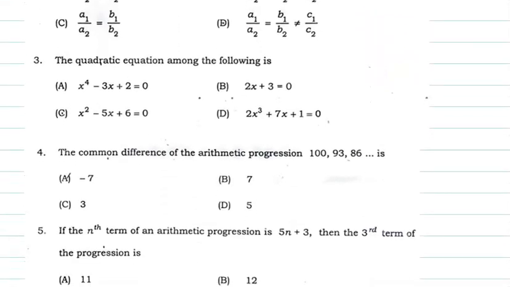Next, the third one, the quadratic equation. Note it says quadratic, not polynomial, it is an equation. So here it is degree 4, therefore it is not a quadratic equation. Here it is linear, so there is no x square term. It is degree 3, cubic, therefore which is the correct answer? Option C is the correct answer.